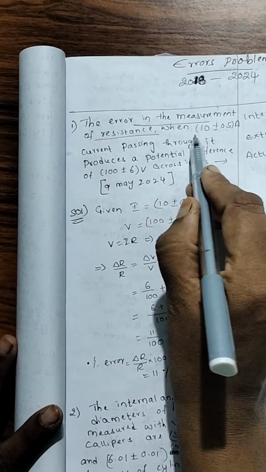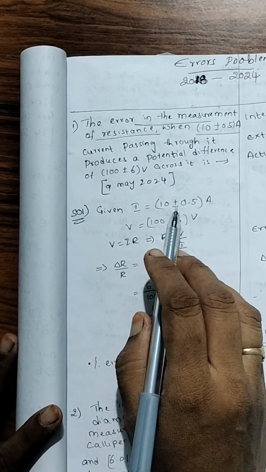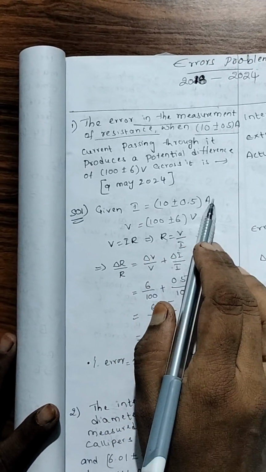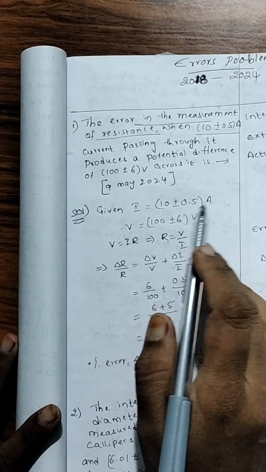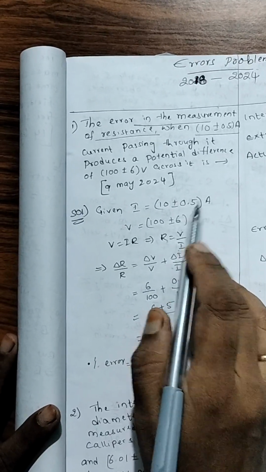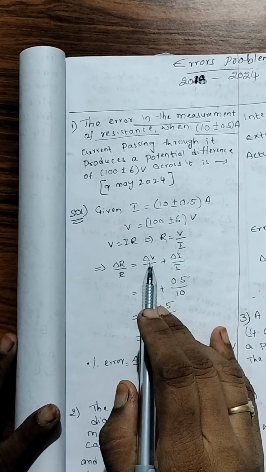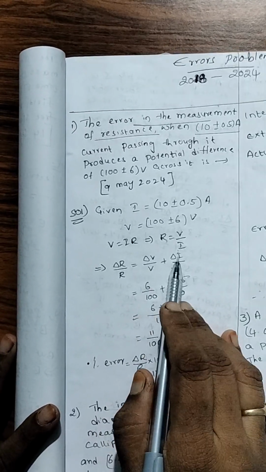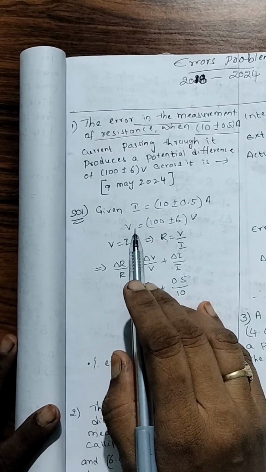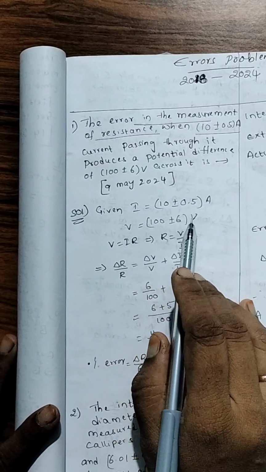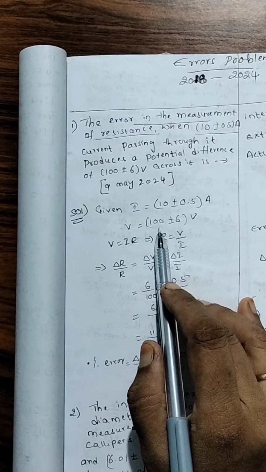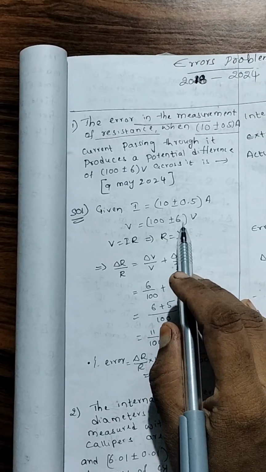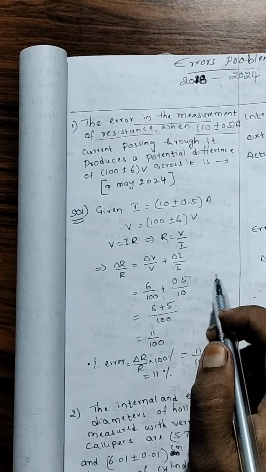So he gave one current I equal to 10 plus or minus 0.5 ampere. In this, 10 ampere is nothing but the current I and 0.5 ampere is nothing but the error present in the current flowing, delta I. Similarly, in voltage 100 plus or minus 6 volts, here 100 is the voltage and this 6 volts is nothing but the error present.